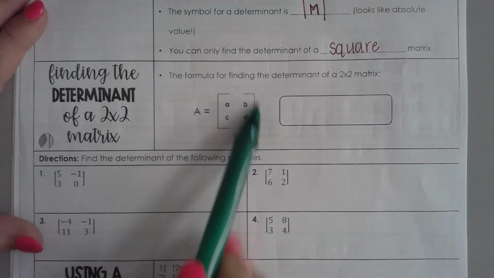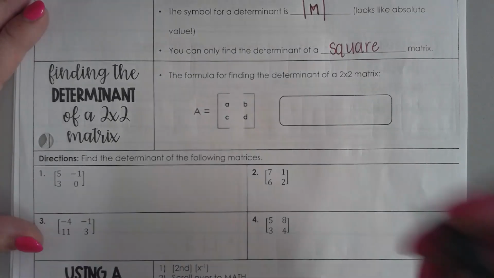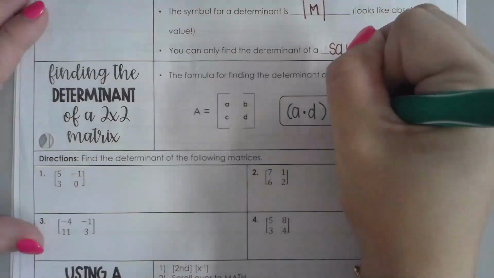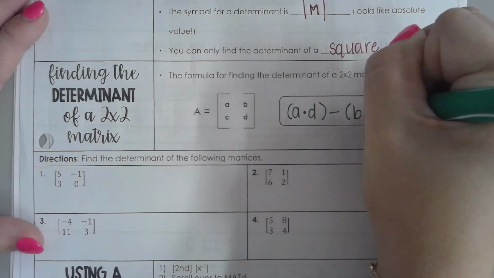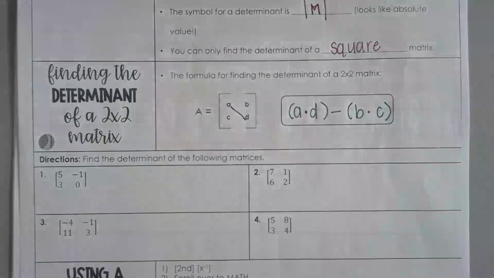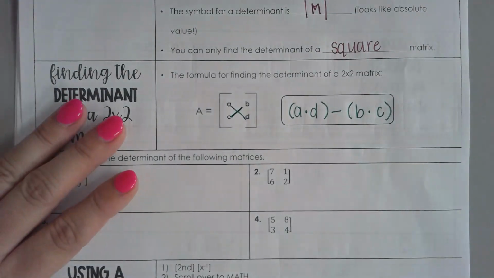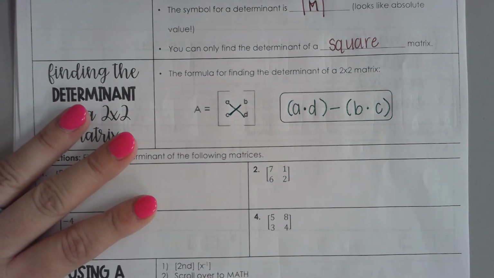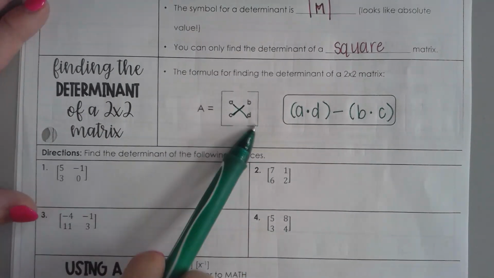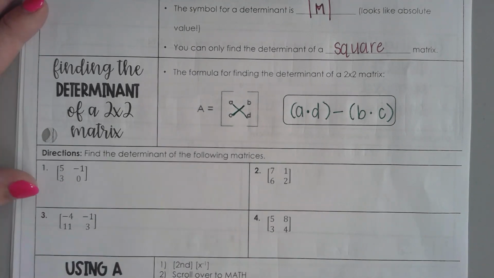So if you have a 2 by 2 matrix, and we label the elements A, B, C, D, the formula is A times D minus B times C. So you do A times D minus B times C. Kind of like cross multiplying-ish, kind of. A lot of people think of it that way, and that helps you remember. But it is important that you do. So when you're subtracting, it matters which one is first.